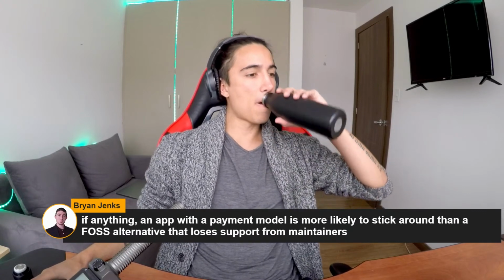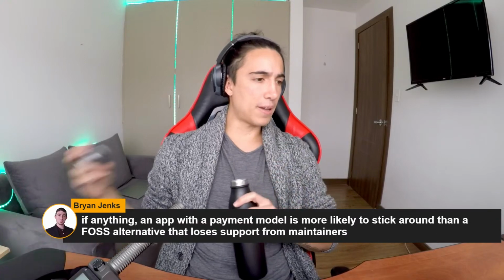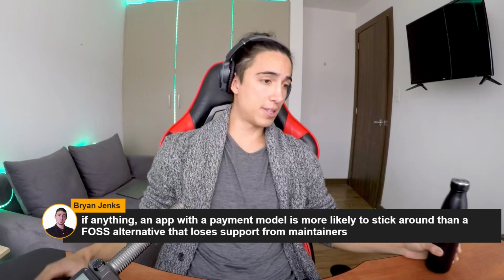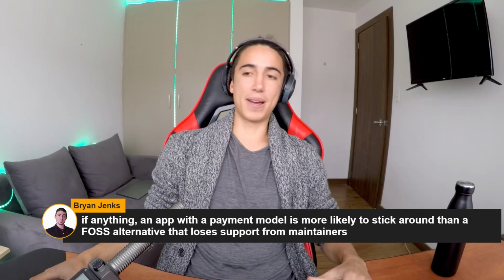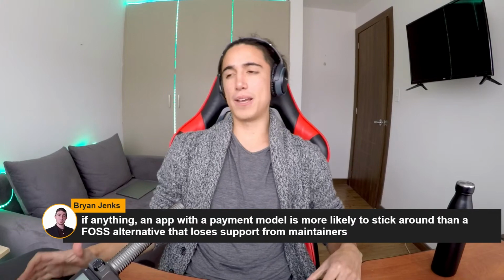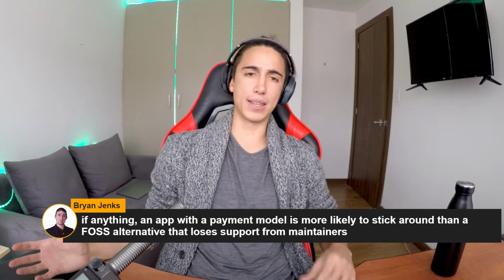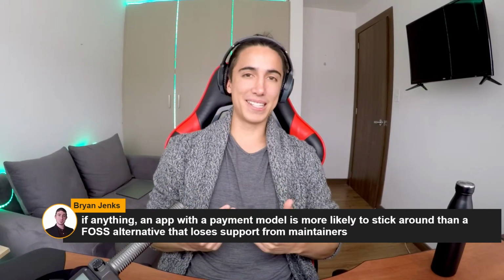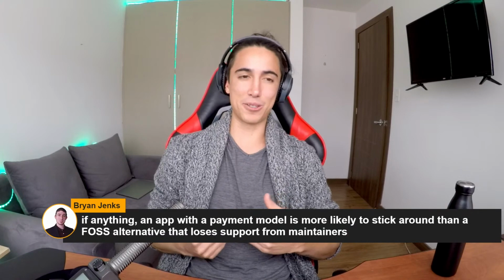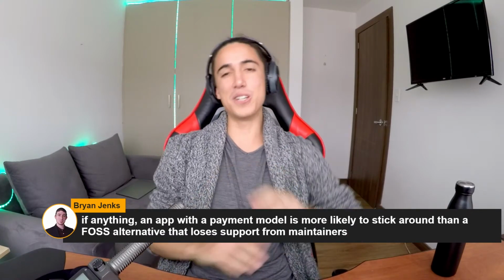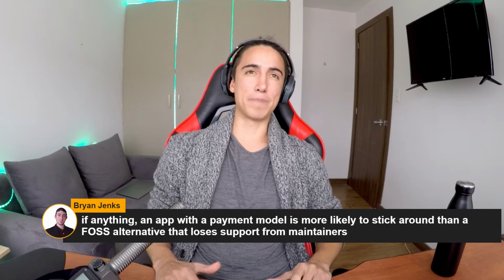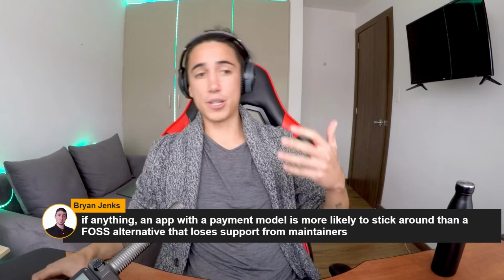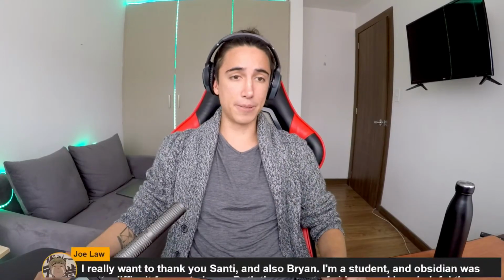So Brian is saying, so yeah, if anything, an app with a payment model is more likely to stick around than a free open source alternative that loses support from maintainers. I agree, man. I'm sure you've also experienced this, Brian, but I was also very heavy into the open source community and just using everything open source. But over time, I started realizing that perhaps sometimes it does make sense to use proprietary software. I made a bit of a switch where I'm not that exclusive on just open source, because I agree, paid services can last way longer because they have the funding. So I completely agree, Brian, definitely.